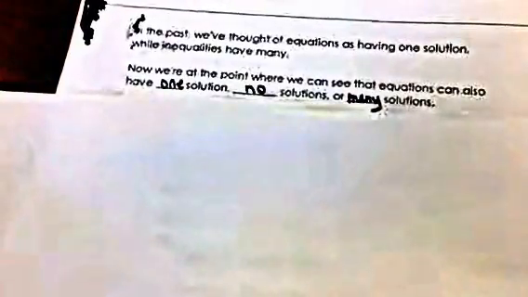Here's another example. In the past, we've thought of equations as having one solution while inequalities have many. Now we're at the point where we can see that equations can have one solution, no solutions, or many solutions. So let's see what happens when we try this problem: 6m plus negative 4 equals 2 times (m plus 2) plus 4m.